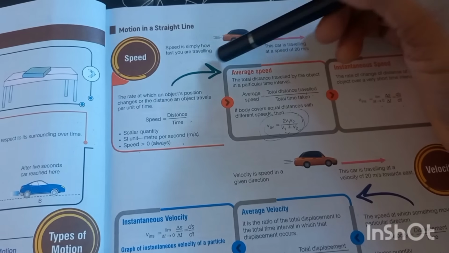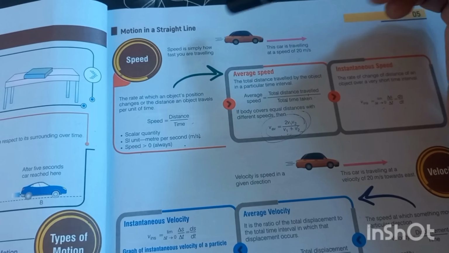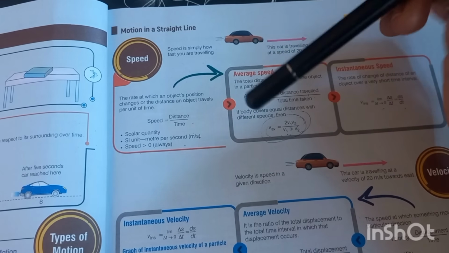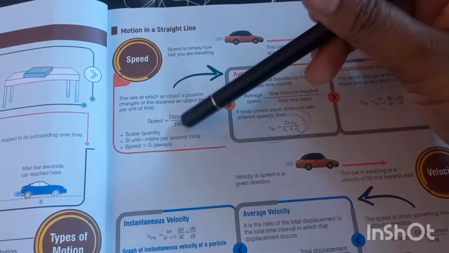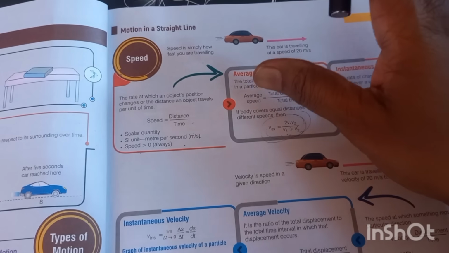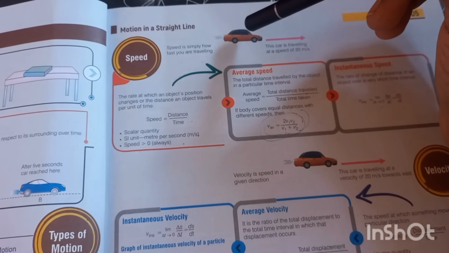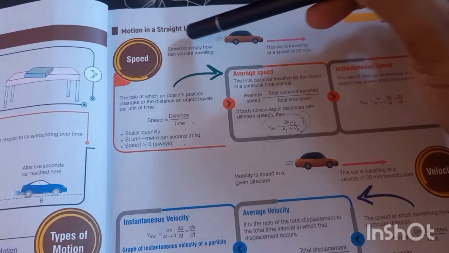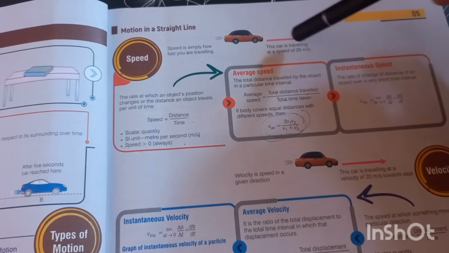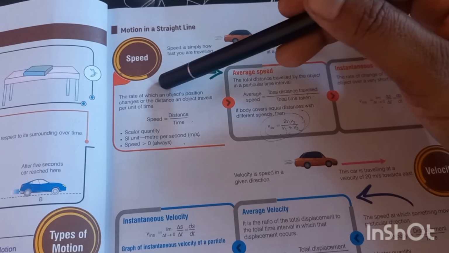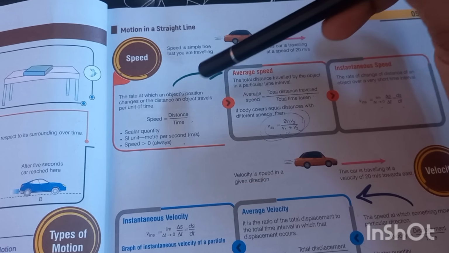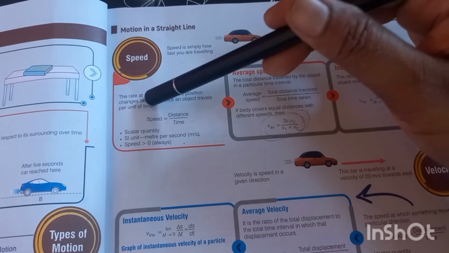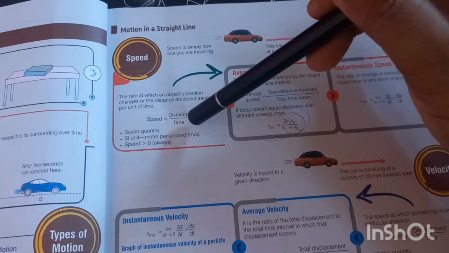Now let us see the speed. Speed is the distance traveled by time taken. It doesn't have any direction, it is a scalar quantity, it has only magnitude. How much is the speed of that vehicle? With what speed has the ball come? Speed is simply how fast you are traveling: the rate at which an object's position changes, or the distance an object travels per unit time. Speed equals distance by time.